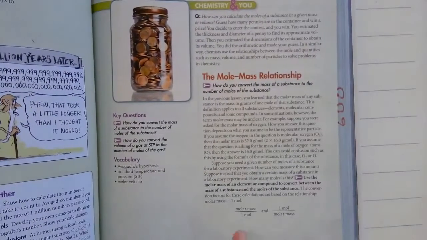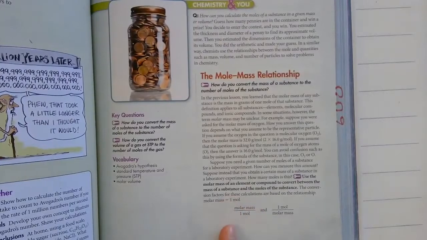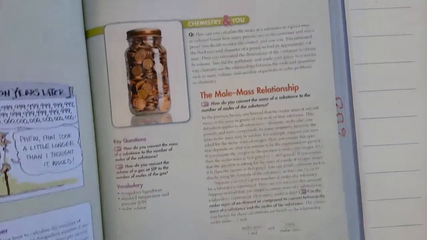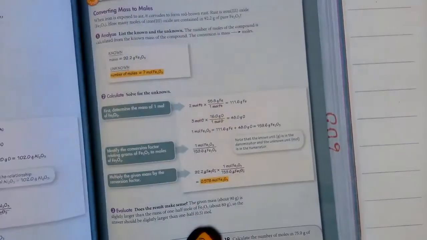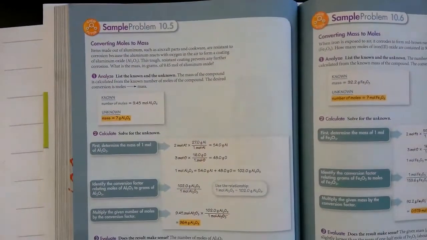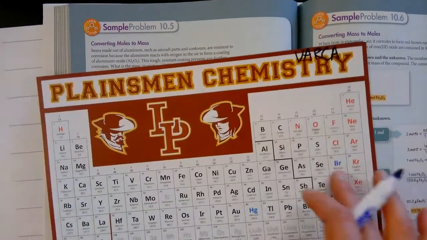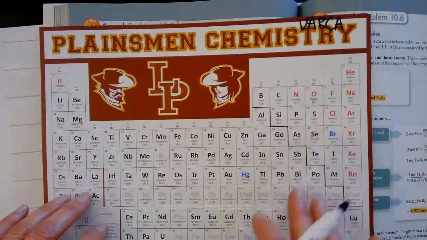The first is the molar mass, which is the number of grams that we have if we have 1 mole of a substance. That molar mass is found on our most important reference page, the periodic table.